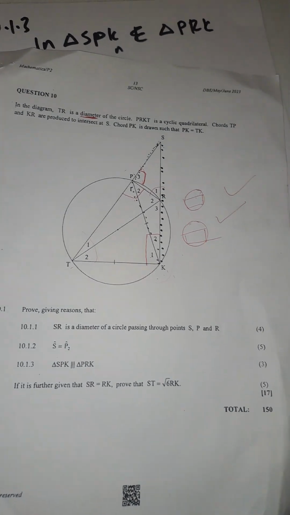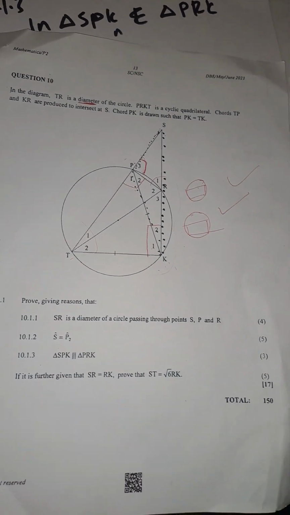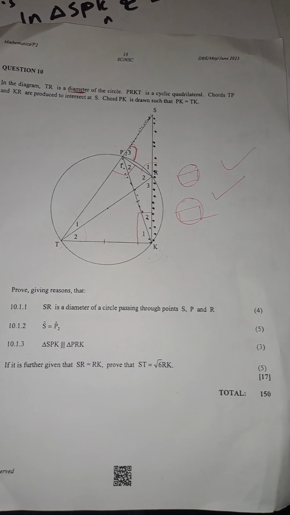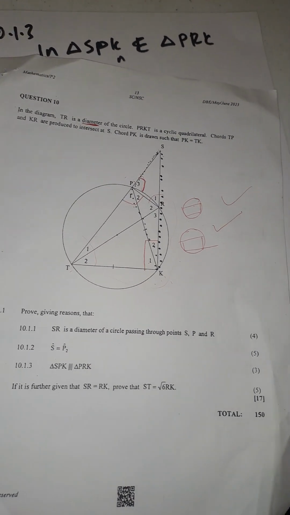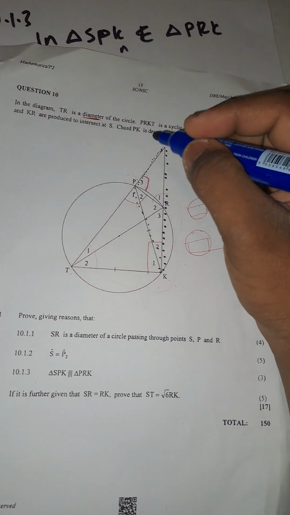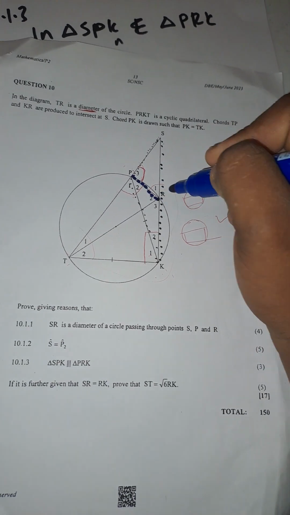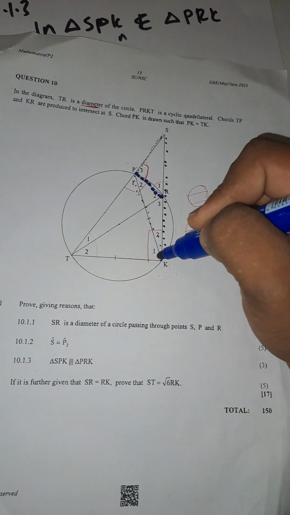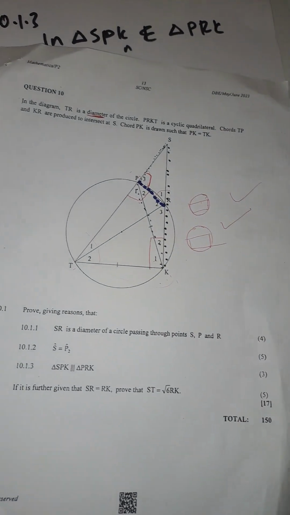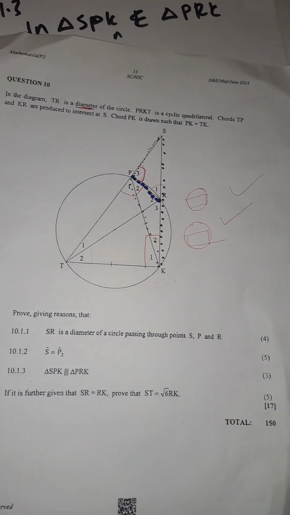And the next one is PRK. When they are saying PRK, they are basically talking about this one. You see, it is the very same thing. So they are going to join there.